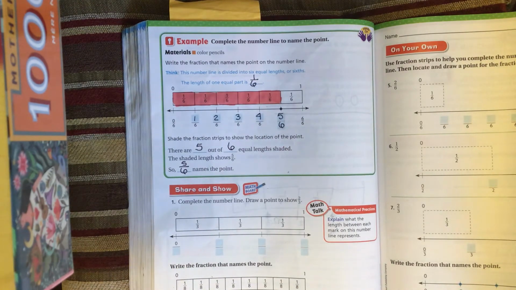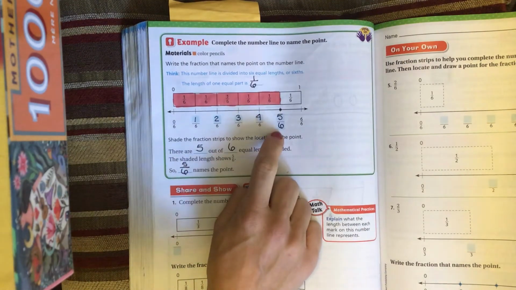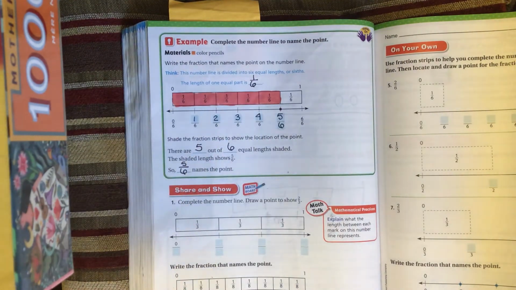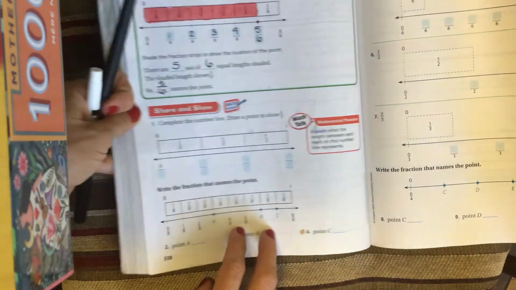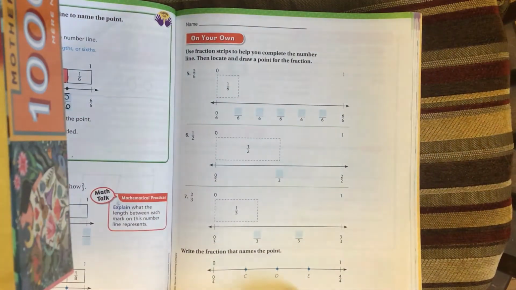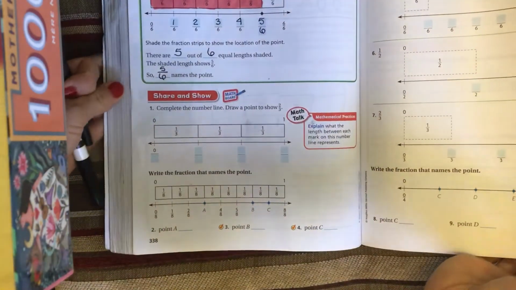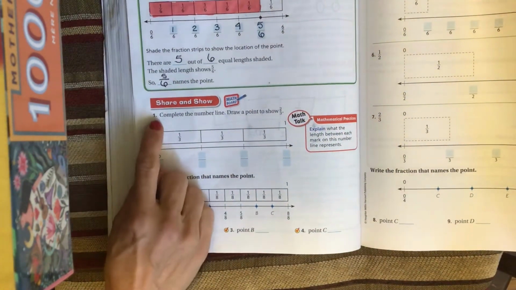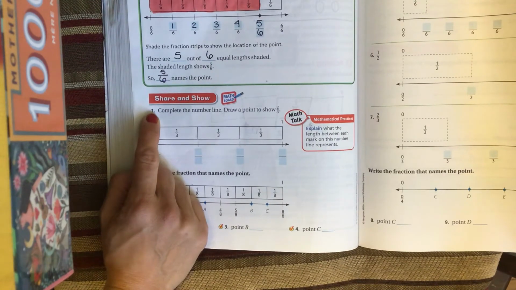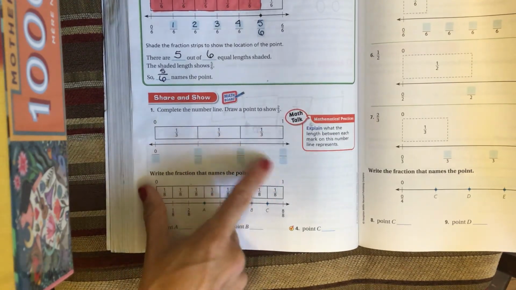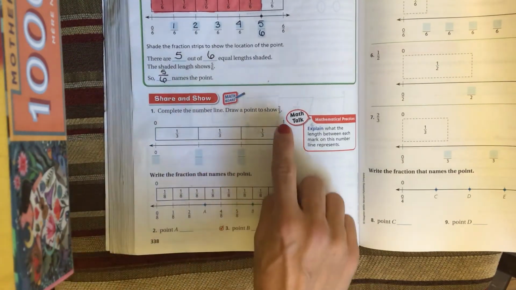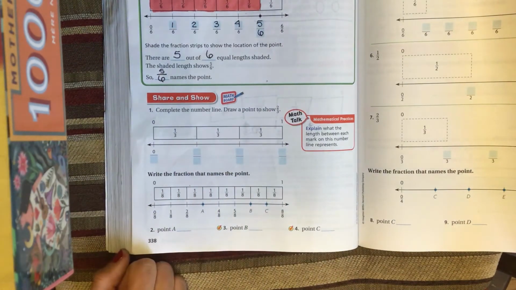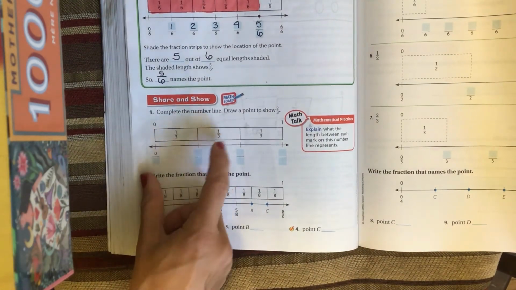So that's an example of how you will need to write the fraction that the point is naming or showing, okay? So on Google Classroom, you'll find a picture of the rest of this page, share and show, and the rest of the next page on your own. So what you'll need to do is take a piece of paper that you have at home, copy down the number 1, and then draw a picture to match what's here. So you'll need to draw a number line. You'll need to label it 0 and 1. Then you'll need to draw sections to match what's on here.